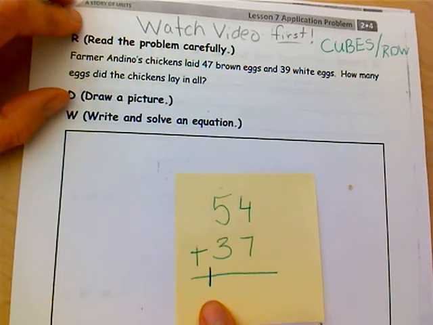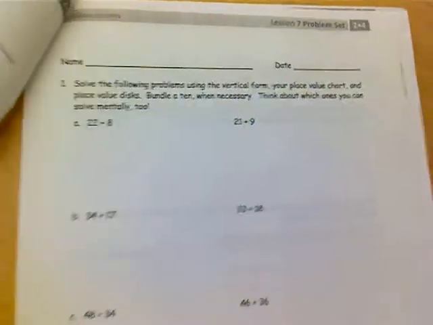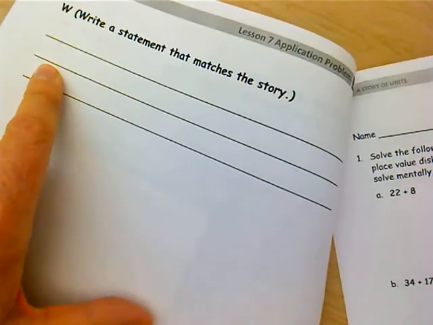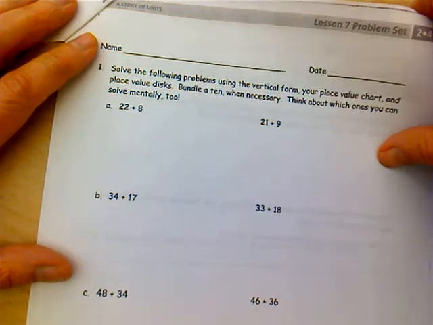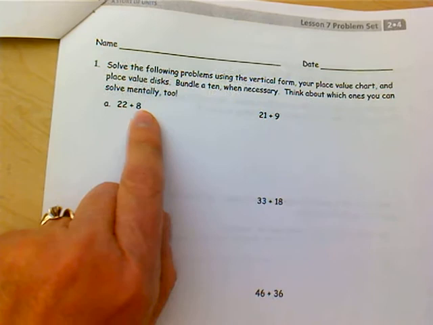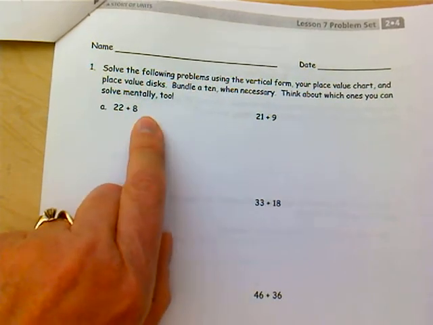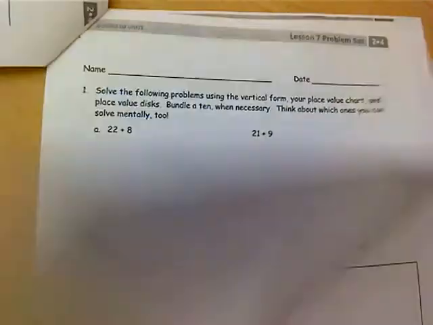Okay? So you are going to watch the video, and then don't forget to give me a written statement after you have done the application problem on the front. And then you're going to move on to the problem set and make sure you show your work. If you only just give me a sum, I will send you back a message that says that you need to show me all of your work.